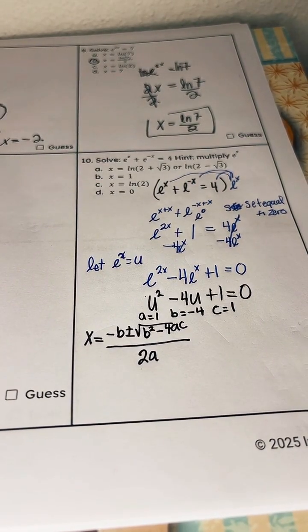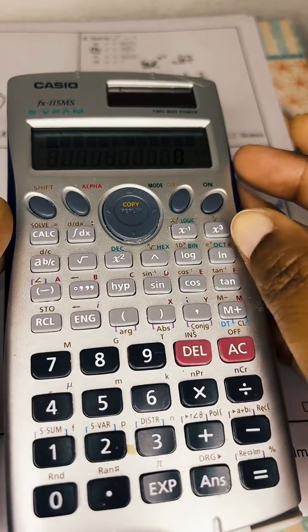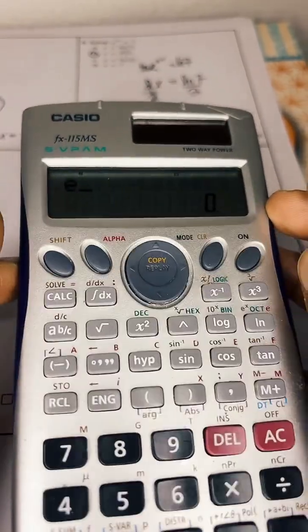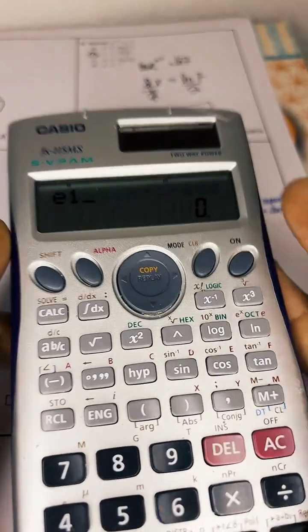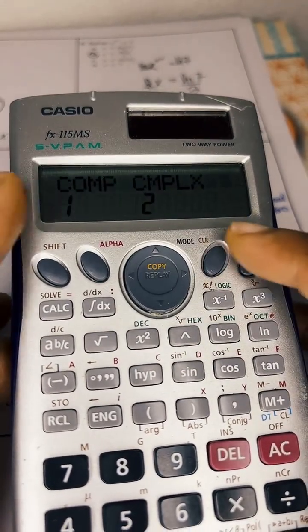Is e 1? No, e is actually a decimal. Like when you look on your calculator, when you hit this, see how e, and then you put 1. Oh, let me clear that.